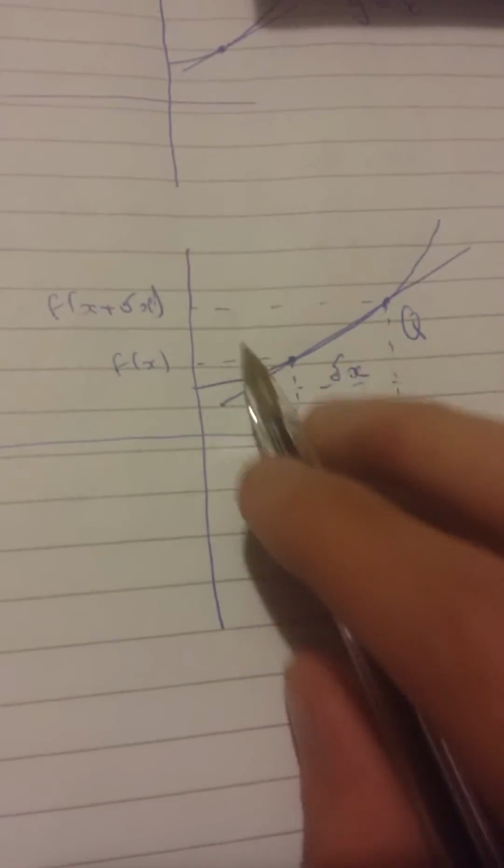So what we're saying is the gradient, which is the change in y over the change in x, or delta y over delta x, and again you could represent this as y plus delta y, or y here as well.